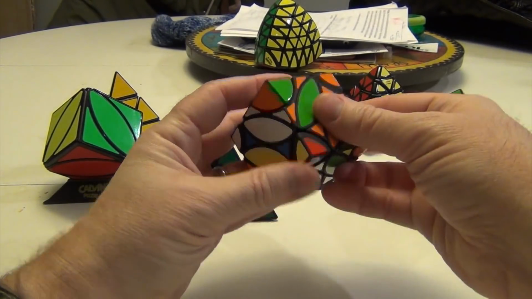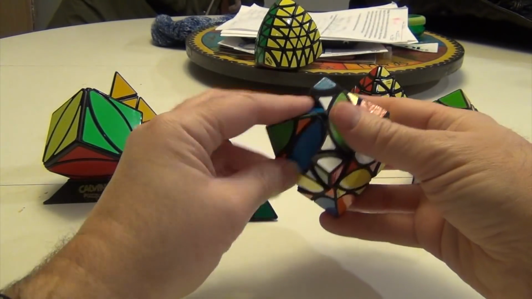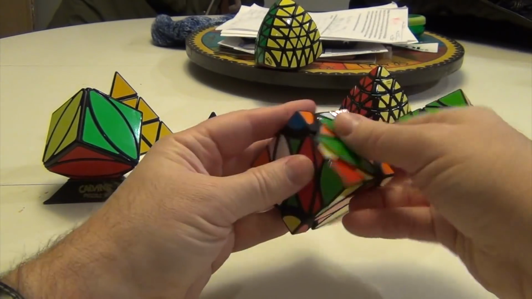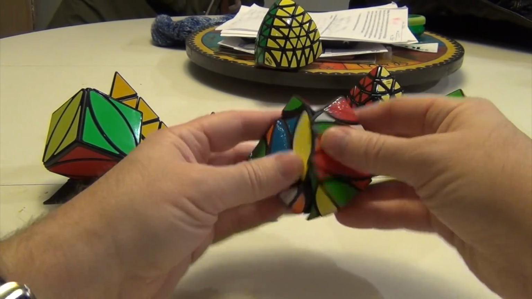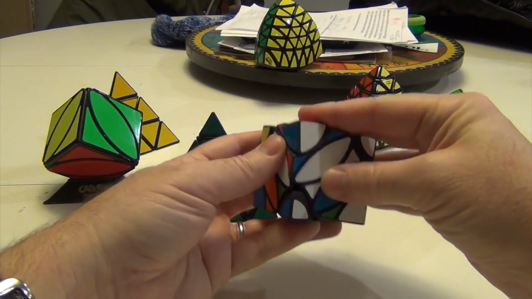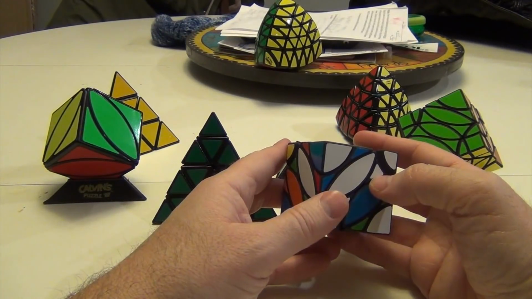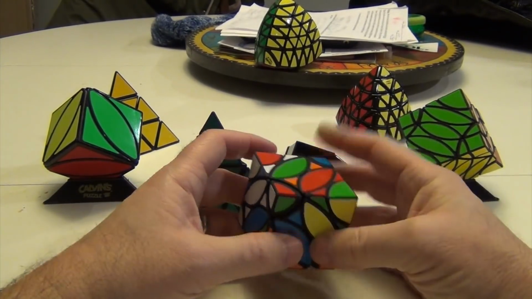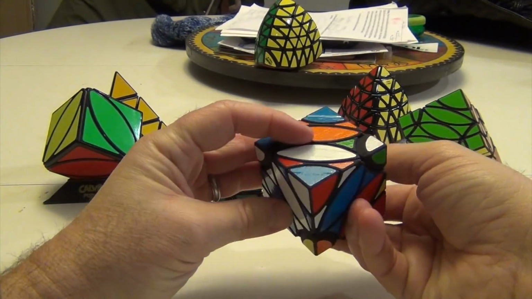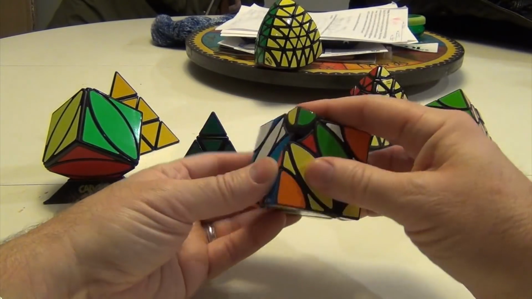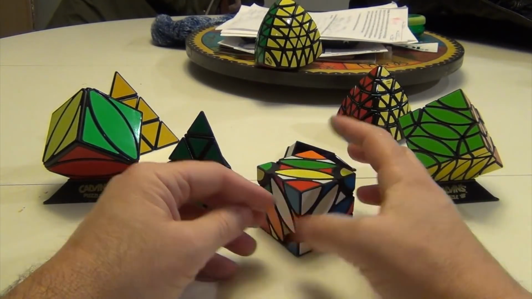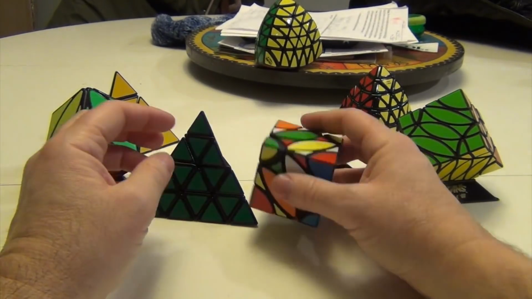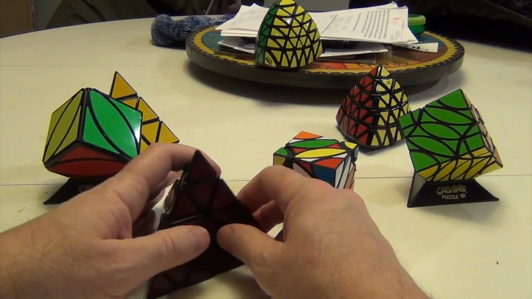Okay, not bad. Separating these out over here. Bring this across. Okay. Now actually, I think it was incorrect. I called these pieces the middle, but they're not. This actually represents the middle. Okay, so this is a nice scrambled version of it over here. So that's pretty good. And we'll compare that to scrambling the Master Skewb.